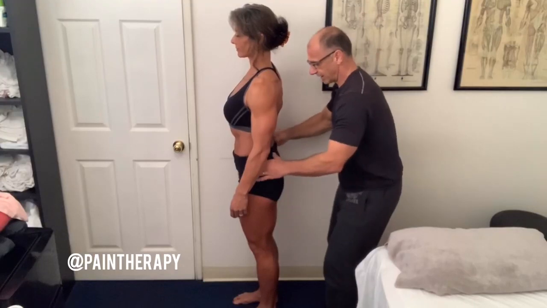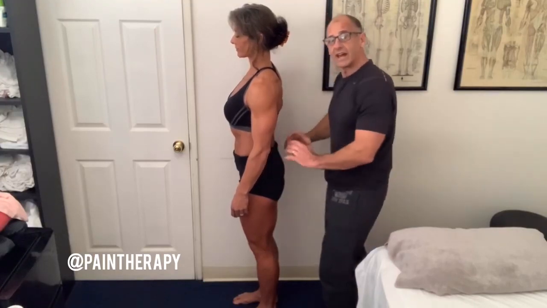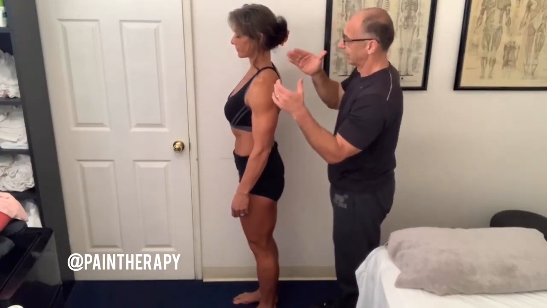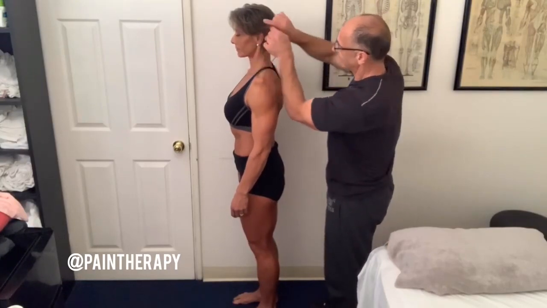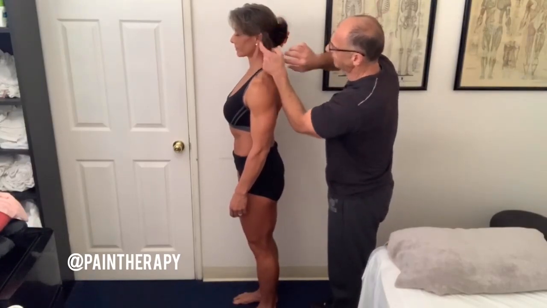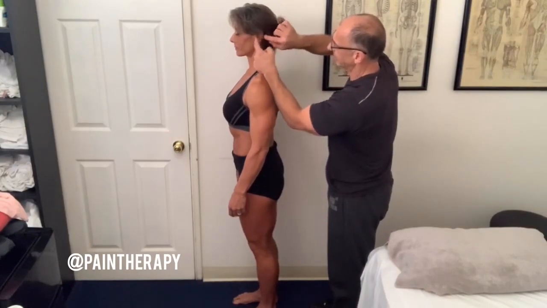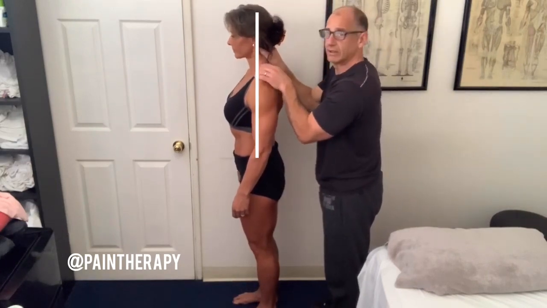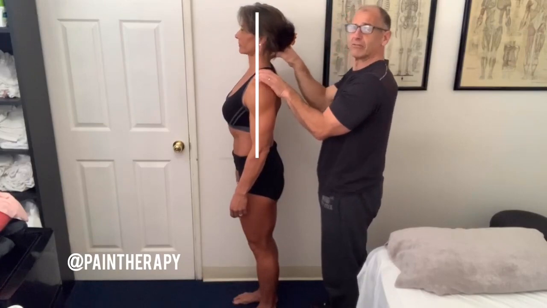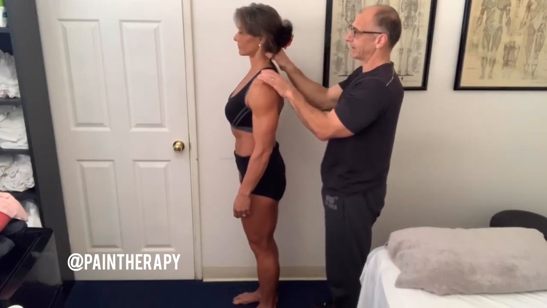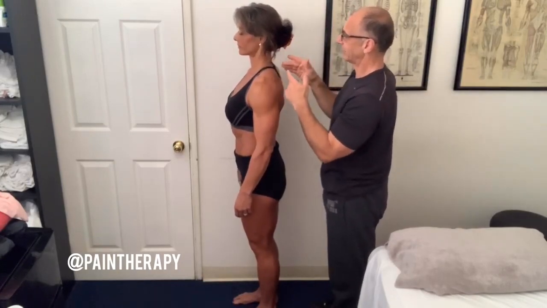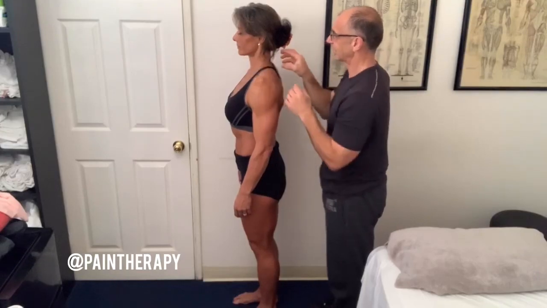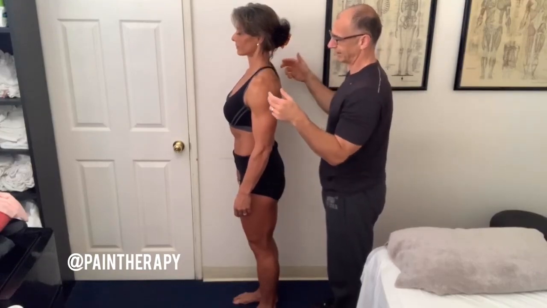So that tilt we were looking at was off of that axis. So now we're looking at the head position. I usually look at basically the opening in the ear, and I look at that line and say, hey, how far is her head forward in front of that line, or how far posterior back is it from that line? And that gives us a clue as to what's happening with the muscles in the front of the neck or the back of the neck.